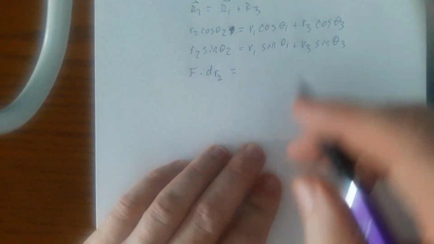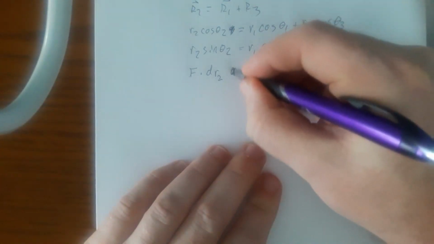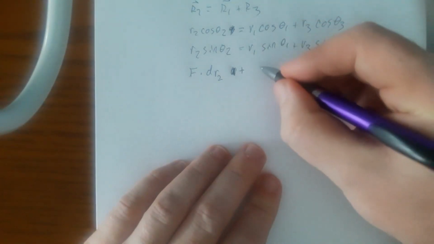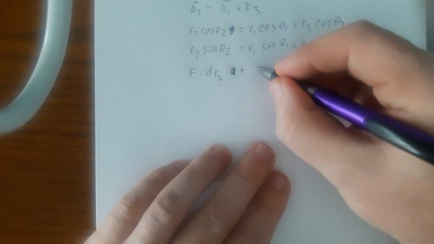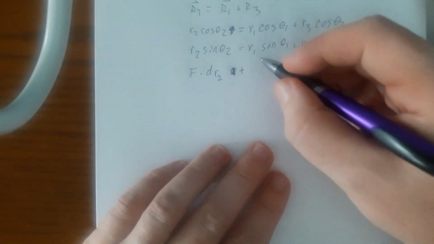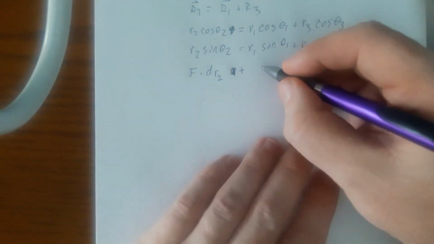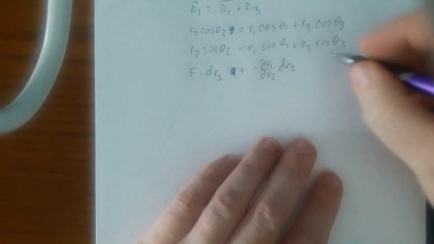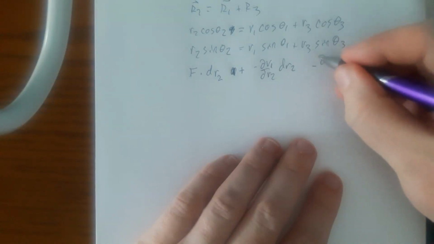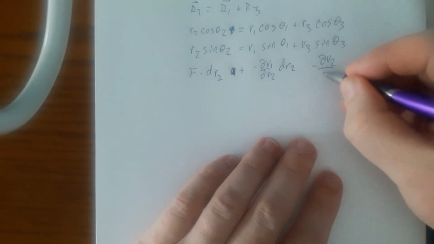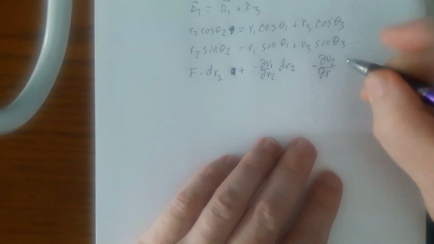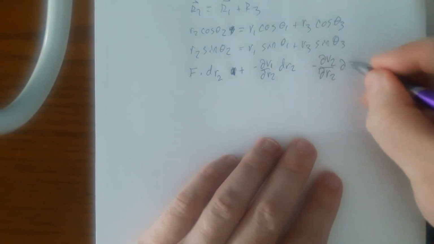That's going to have to be, okay, sorry, let's just add everything up. Plus, and we've got two sources of potential energy here. We're going to have minus dV1 dr2 for the first spring, and then similarly for the second spring. I'll just write it like this for now.